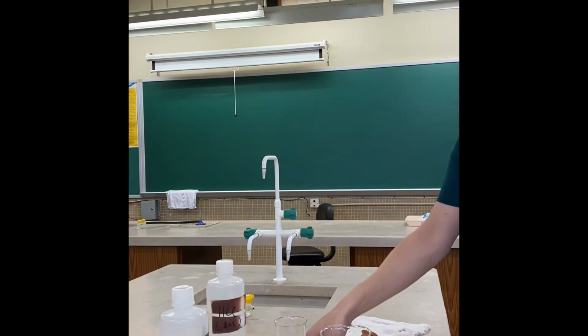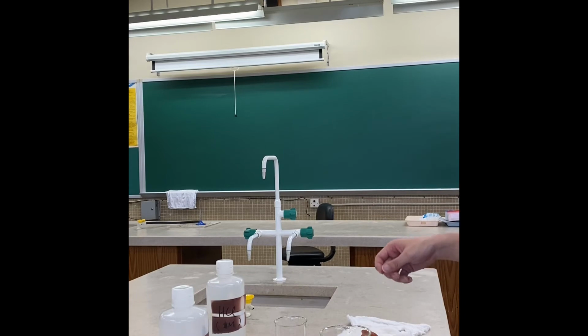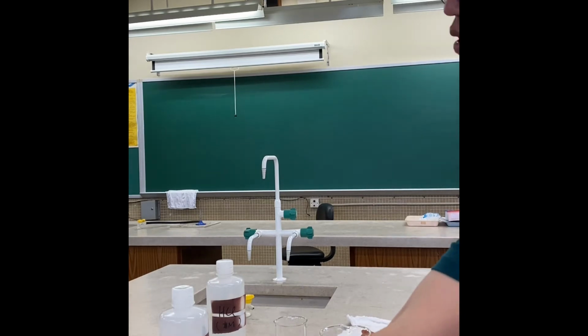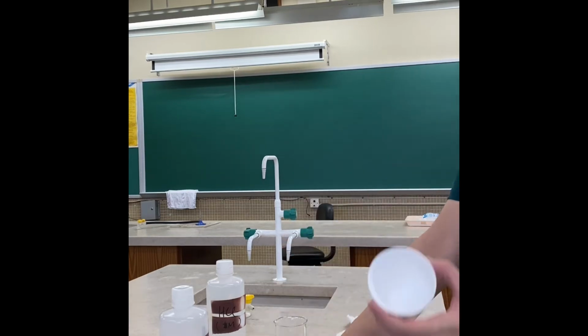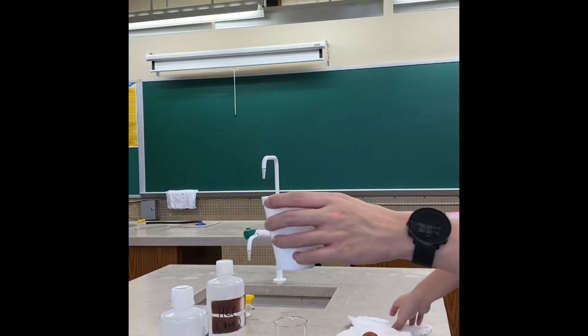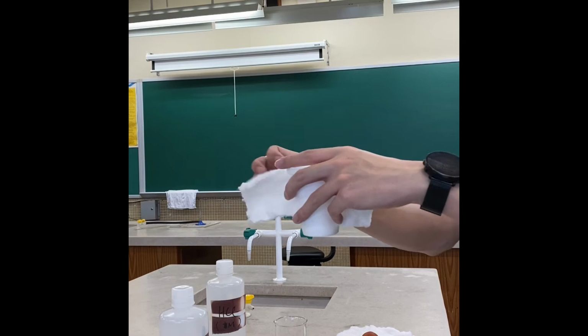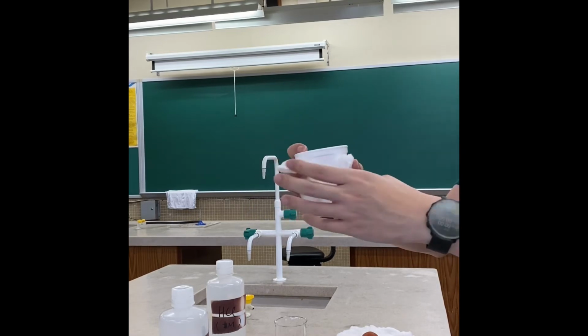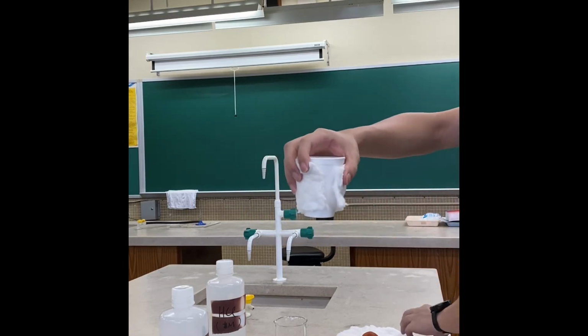After all the washing, we have to construct the set up for the calorimeter, and it's very easy. Just a beaker, and then a polystyrene cup with some cotton wool, and surround the cup by the cotton wool.